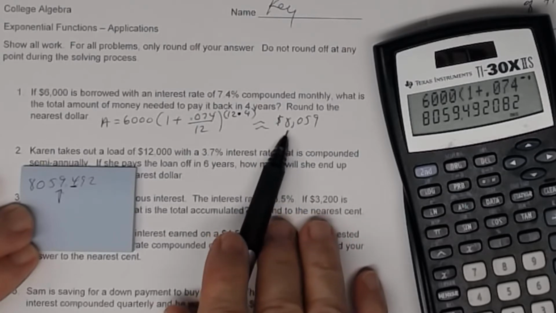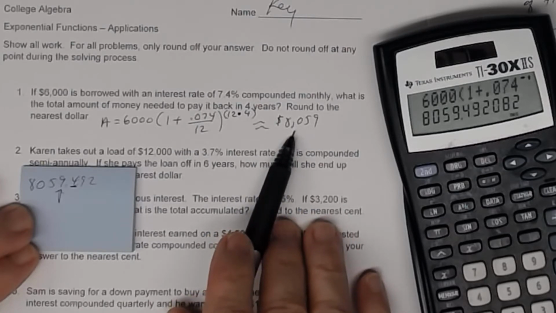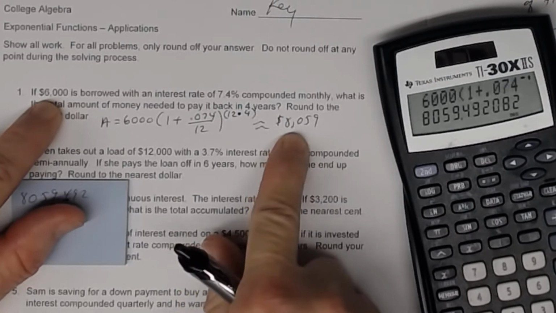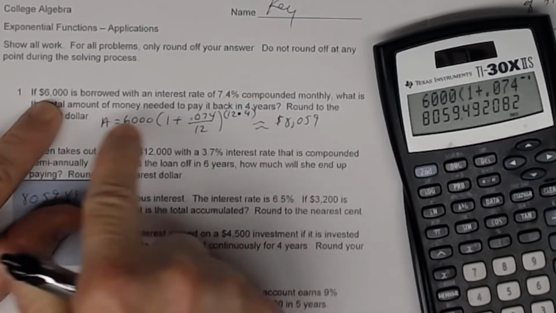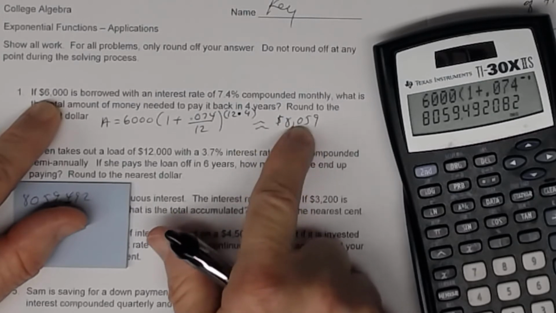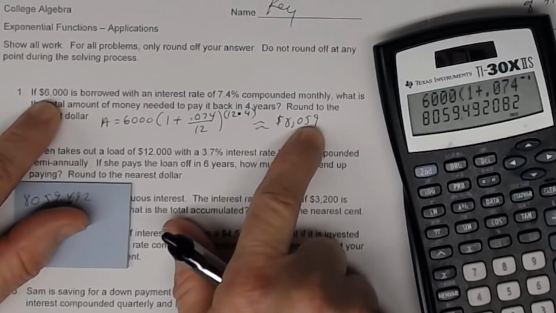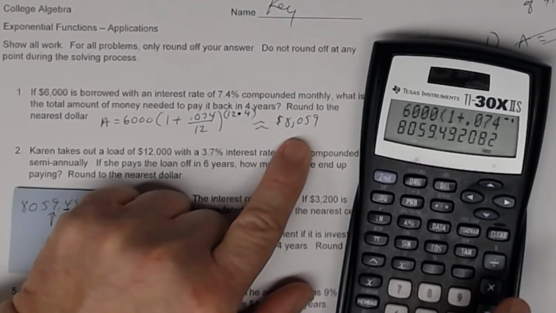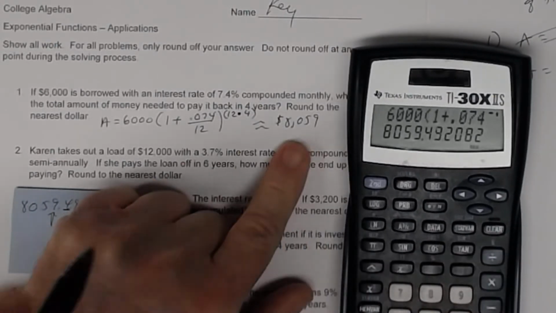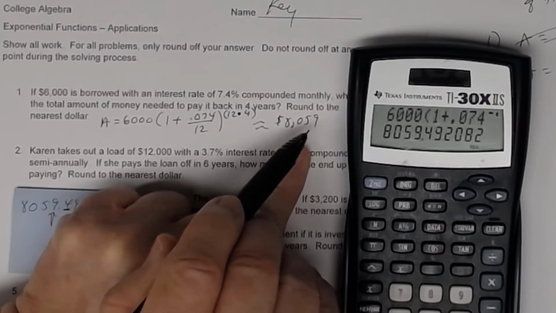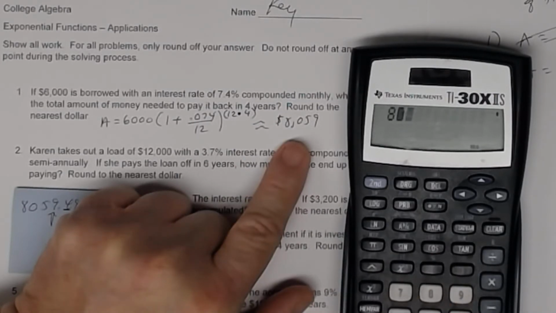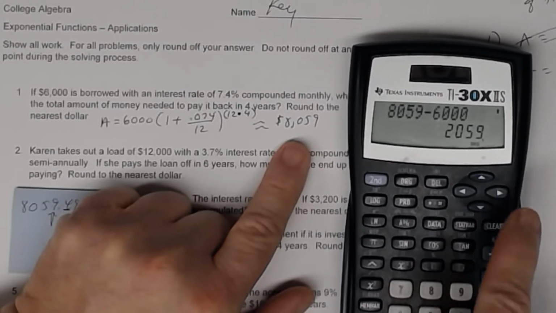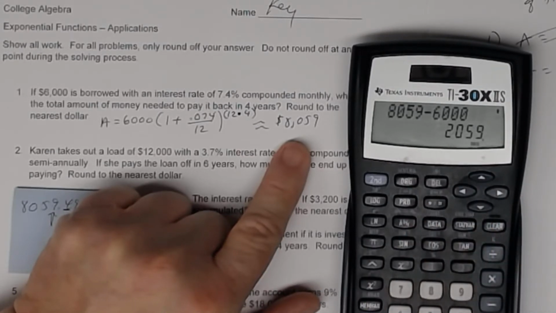So the question is, what is the total amount needed to pay it back? You're going to have to pay back $8,059. So you borrowed this amount, and you have to pay in total this amount. Notice the reason it's larger is because some of this is your interest, right? You have to pay interest. Now you're done with the problem, but you can easily figure out the interest by subtracting 6,000 from the amount you have to pay back. So 8,059 subtract 6,000 gives us that amount, and that's the interest you ended up paying back.